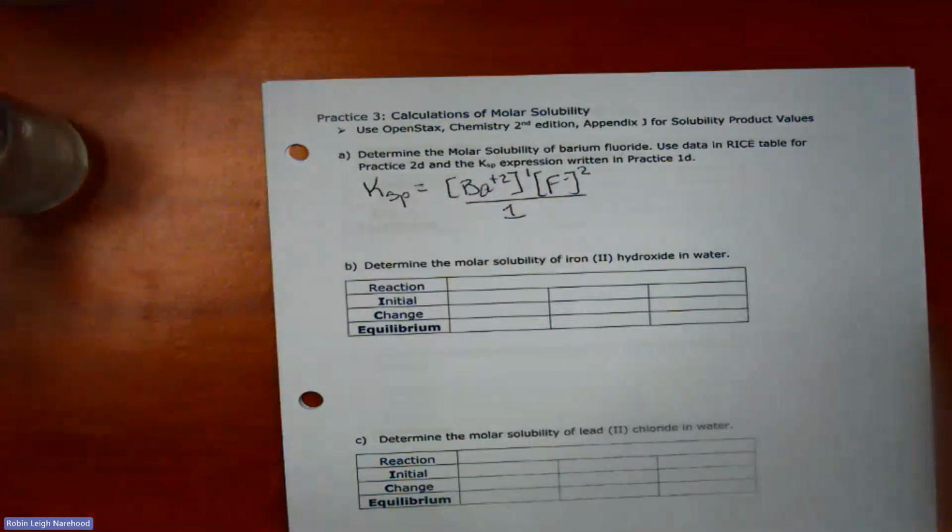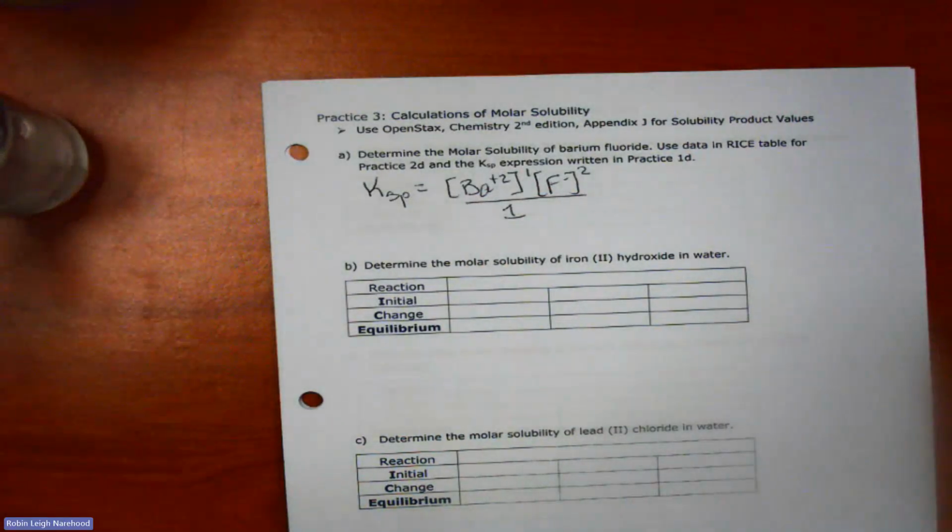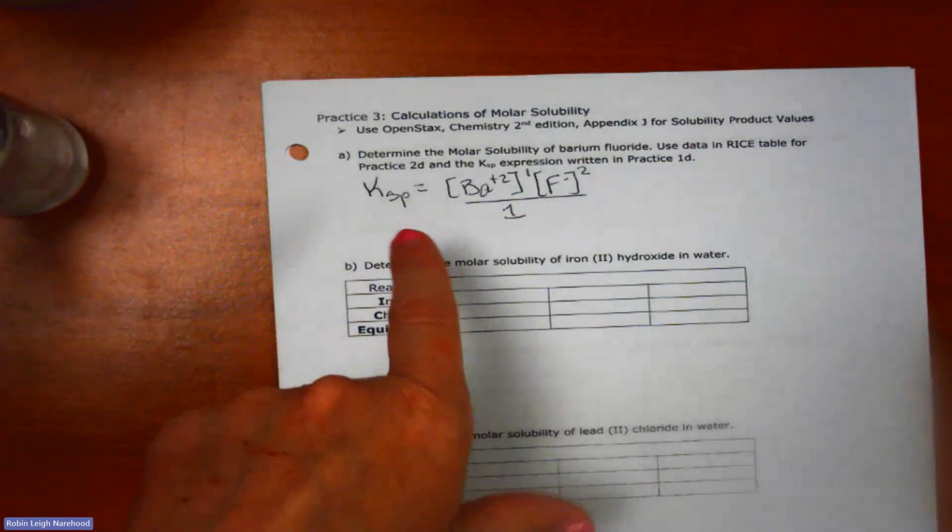So page 1, we did the dissociation and expression. Page 2, we set up the RICE chart. And so to finish off getting ready to do the calculation, you plug in equilibrium data into the expression.